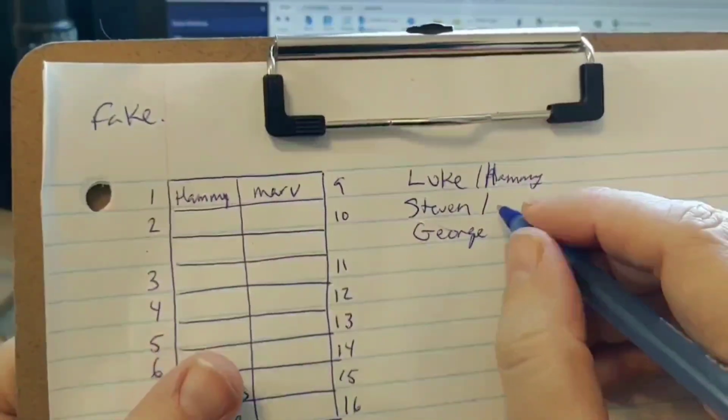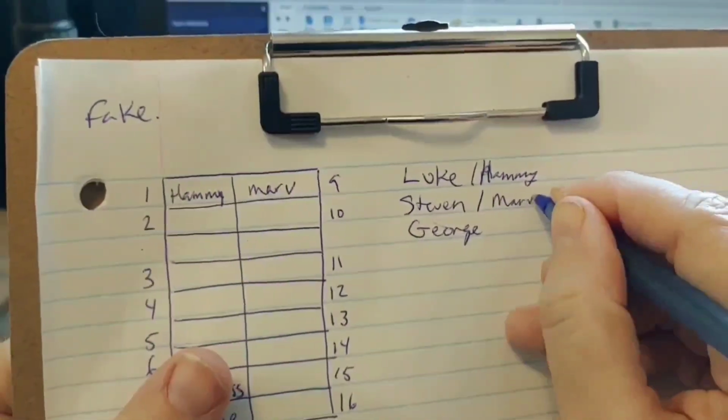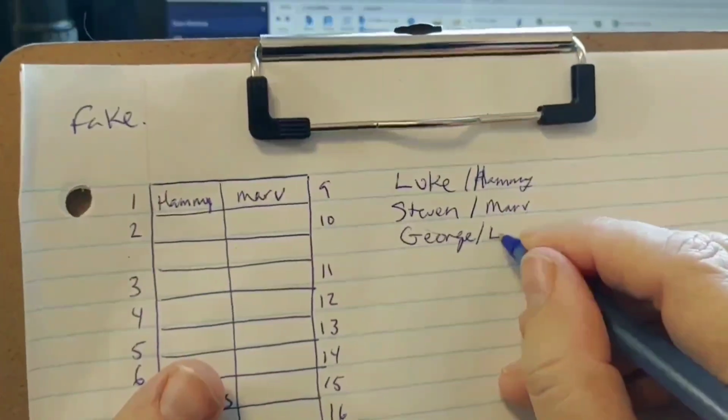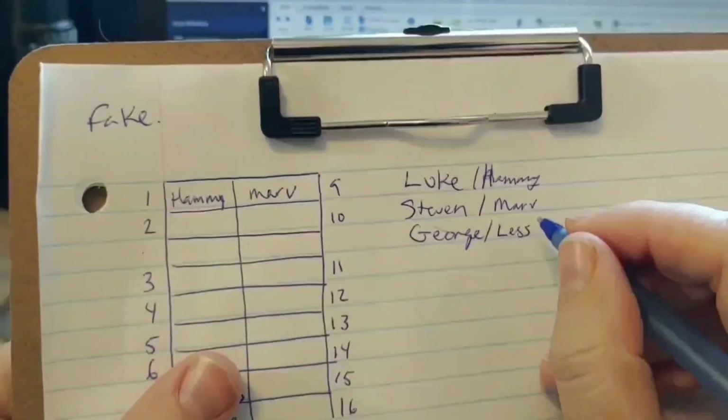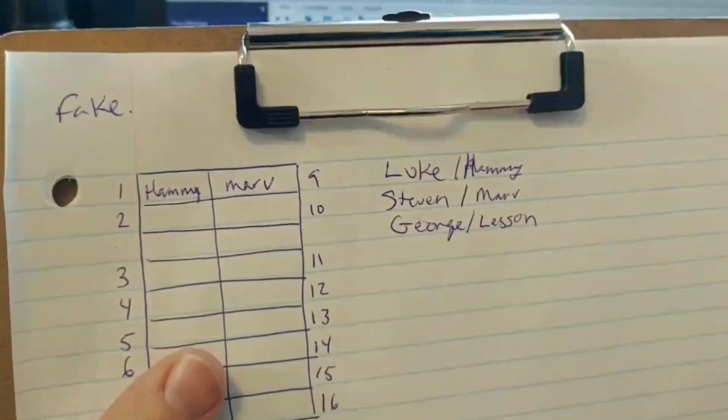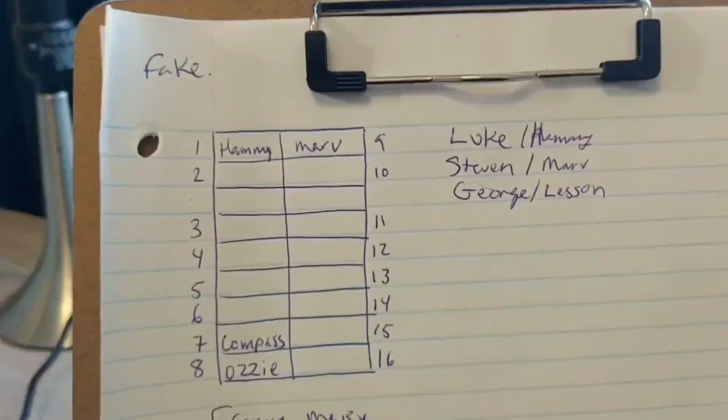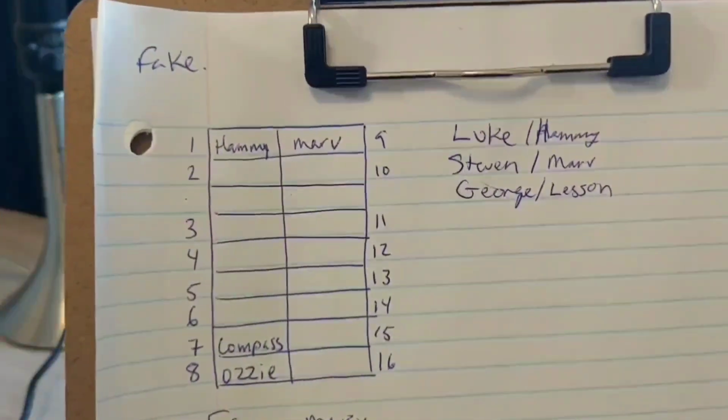And then Stephen owns Marv. And then George is on lesson horses. So he's not going to get billed board for a horse. He's just going to get billed for riding lessons.